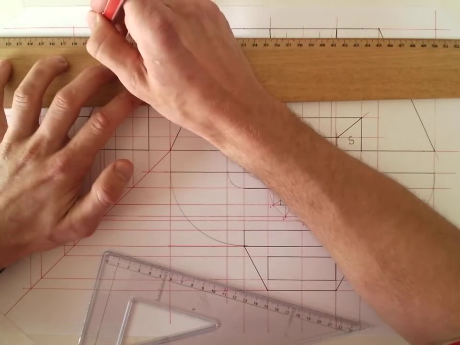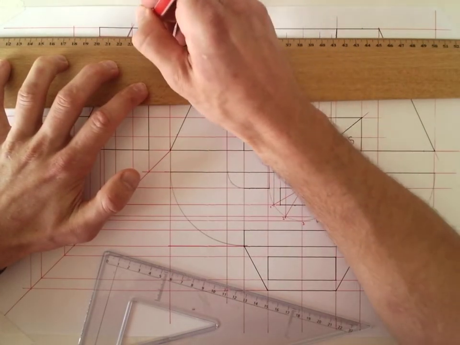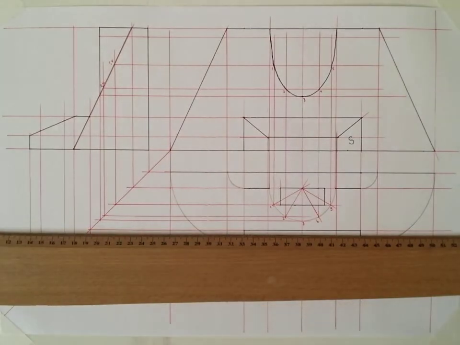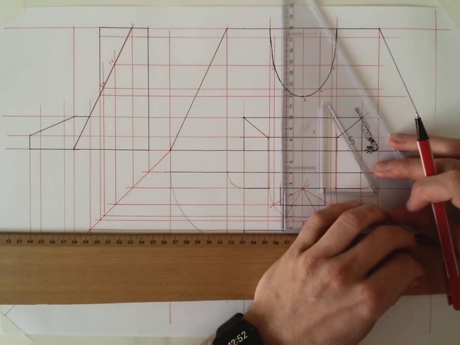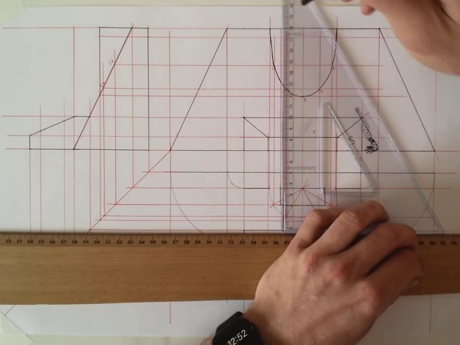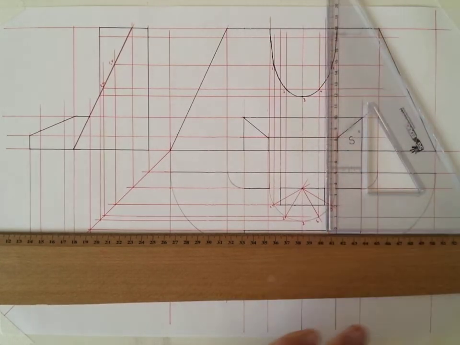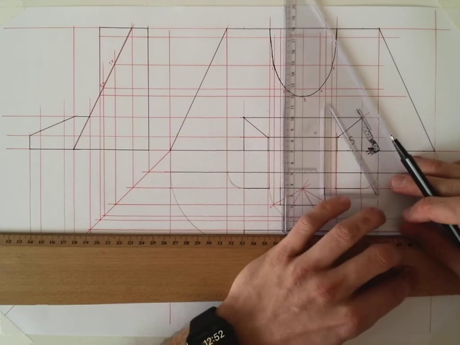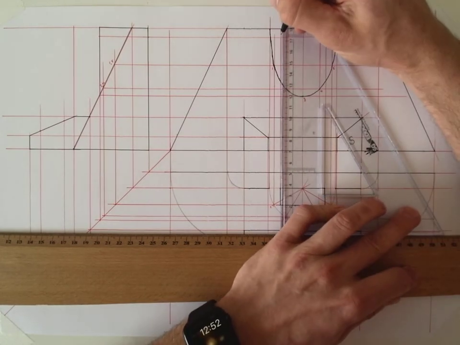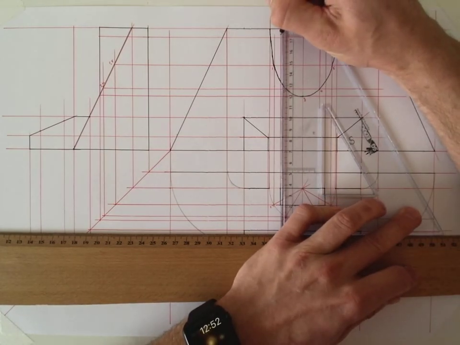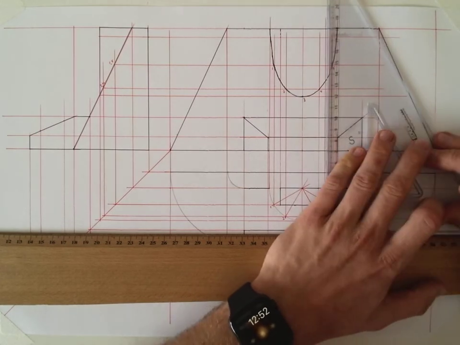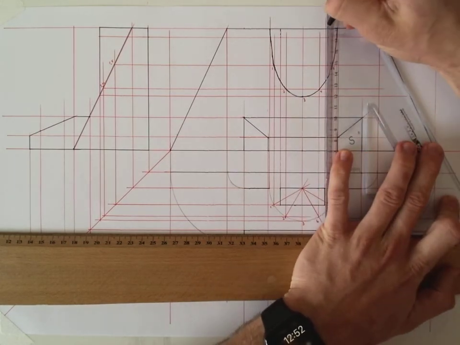Draw a horizontal line across because we need that in our elevation as well. So we represent our hidden detail with dotted lines.